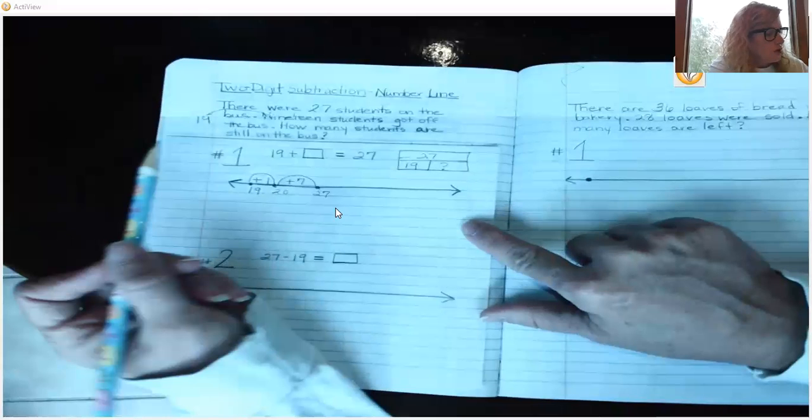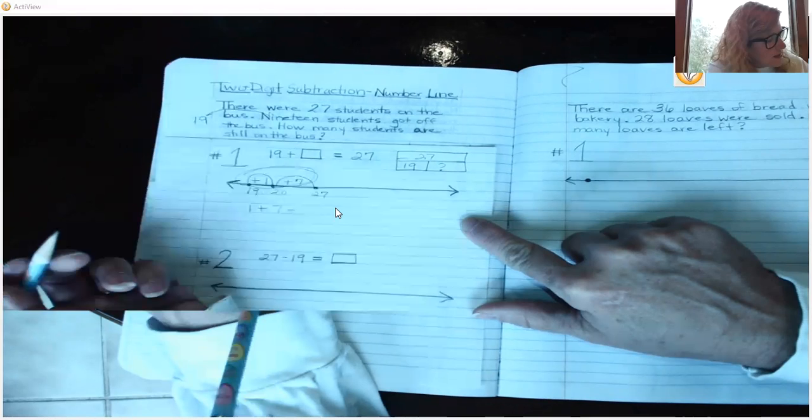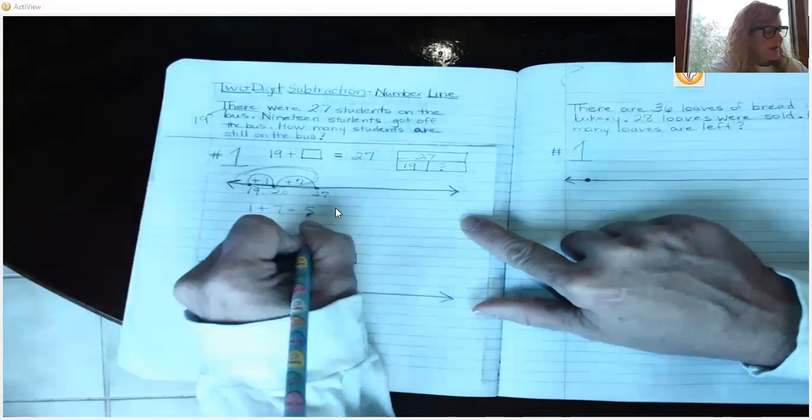We are looking for this in between. So we have to add these together to get the total. So 1 right here plus 7 equals, you all know that, 8. So 8 is our unknown. So we're going to try the second strategy, which is counting back.